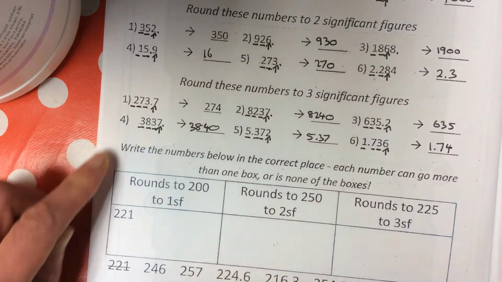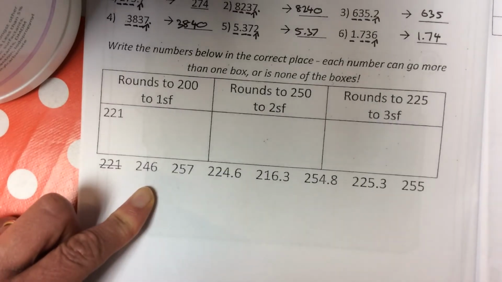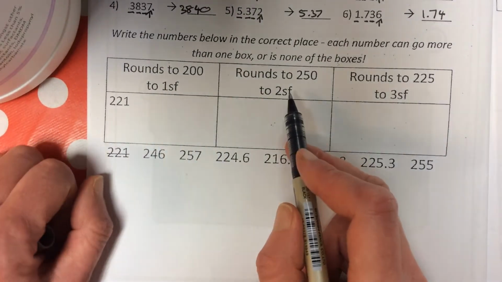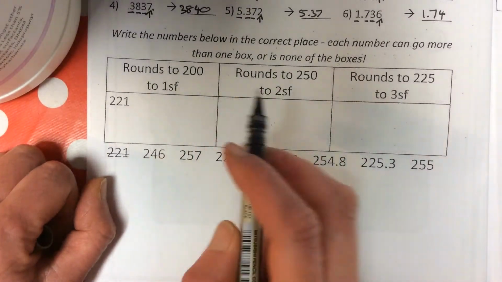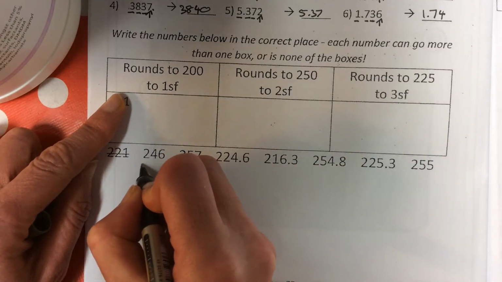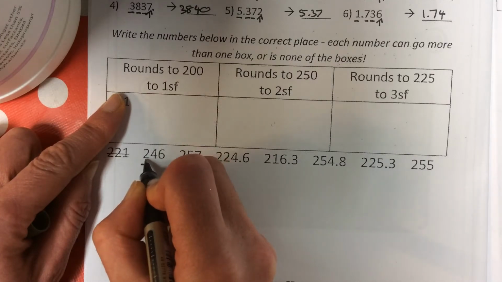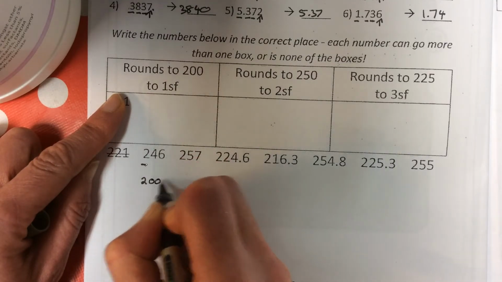You'll notice in each of these, I never move the decimal point. It sits. So you never, ever, ever move it. So, which of these, oh goodness, 1 significant figure. This one to 1 significant figure, 1 figure, arrow says do nothing, it's 200.